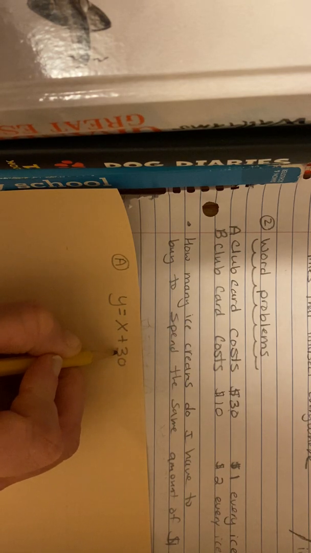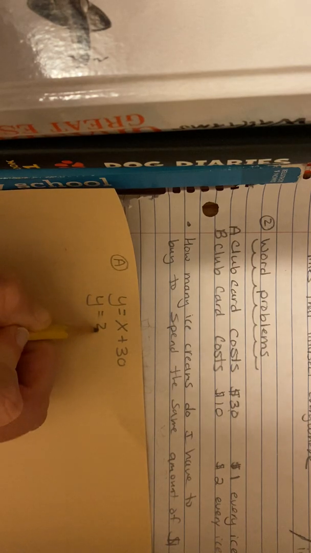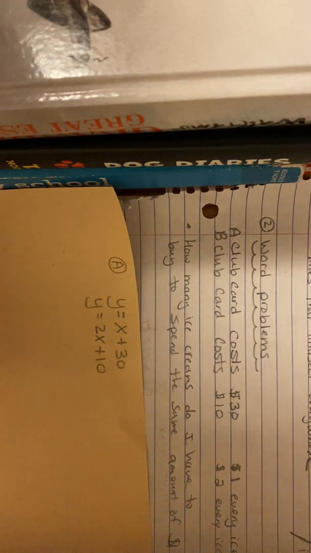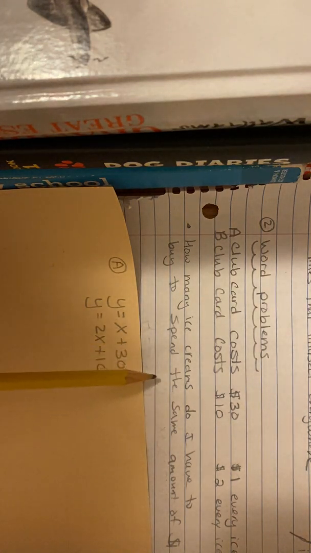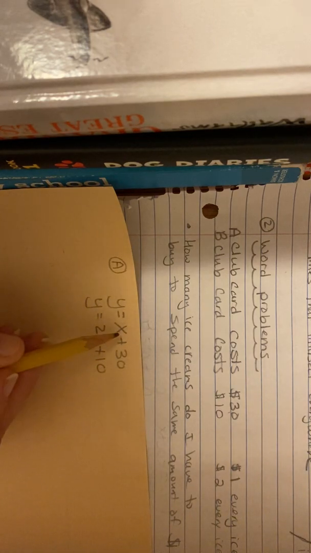That's my one-time fee. The second place, I pay $2 for ice cream every single time, and then I have a $10 one-time fee. I'm going to ask you to write these equations on this test, so it's really important that you know how to do that. And then I'm going to say solve it. Well, x is the amount of ice creams you get and y is the total cost.